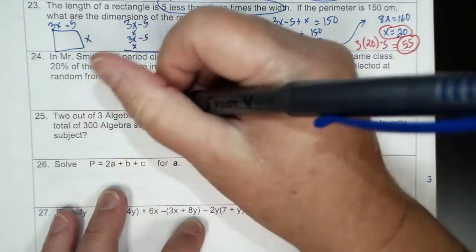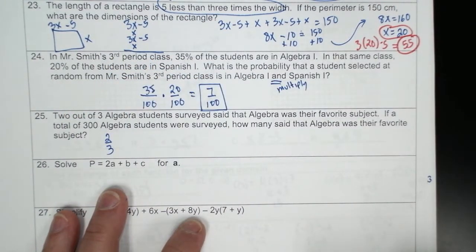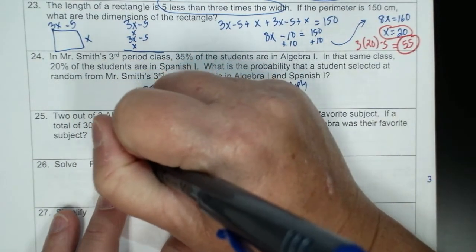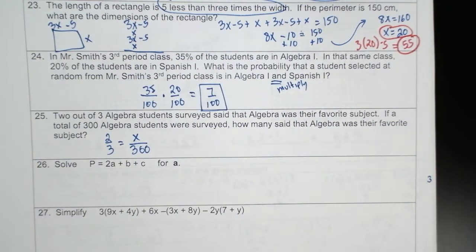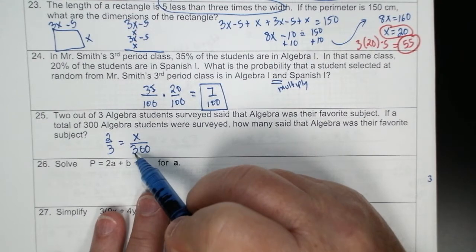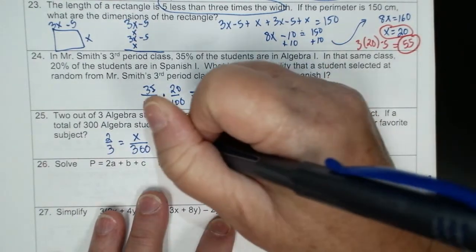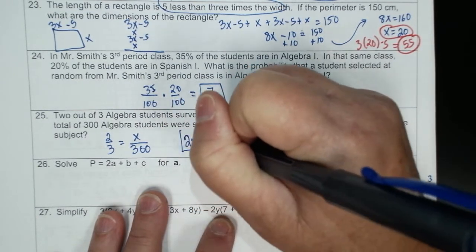2 out of every 3 algebra students surveyed said that algebra was their favorite subject. If a total of 300 students were surveyed, how many said that algebra was their favorite? 3 times what is 300 is 100, so 2 times 100 is 200, so x equals 200.